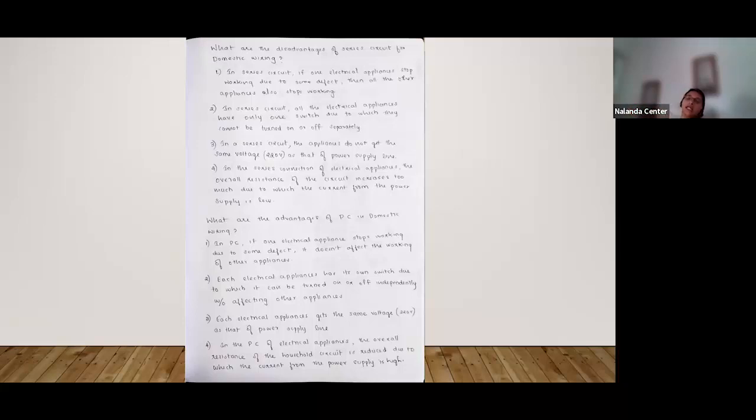But if you connect it in series, that is going to affect the voltage. In series connection, the overall resistance is also going to go up, so a large amount of current is going to be wasted as heat. Ultimately, all the appliances are not going to work properly.